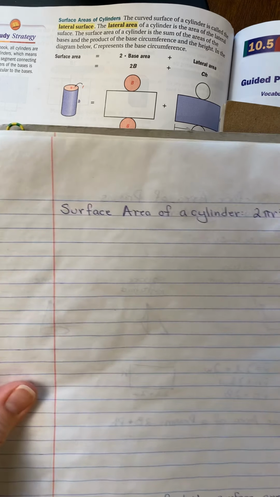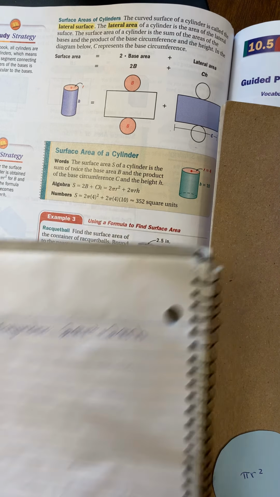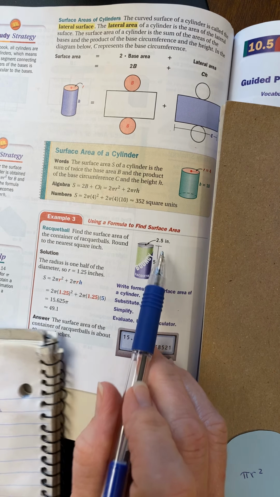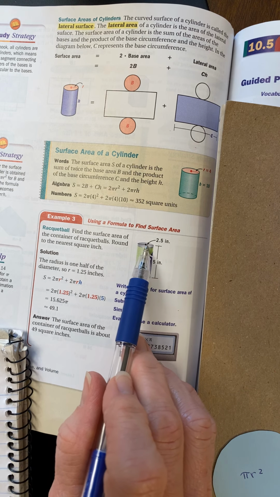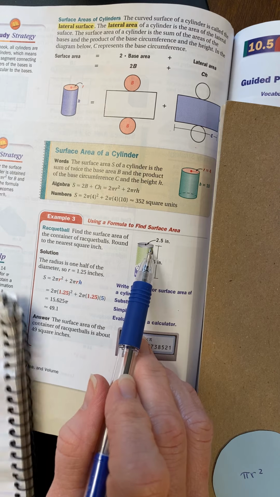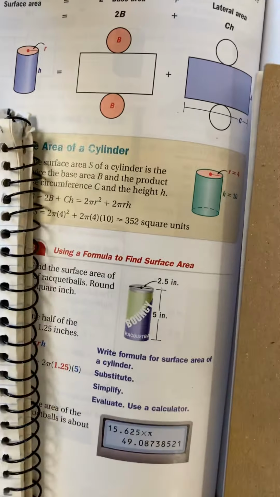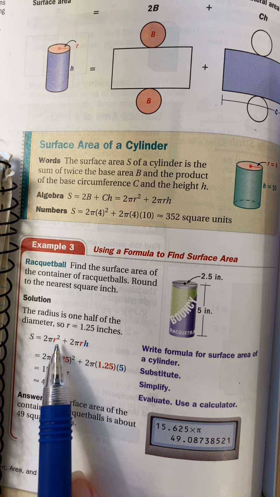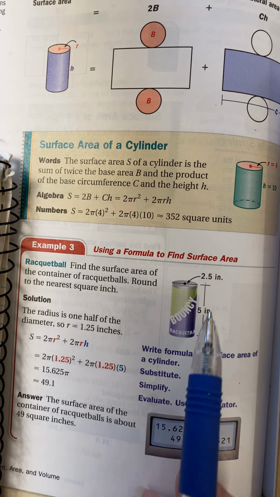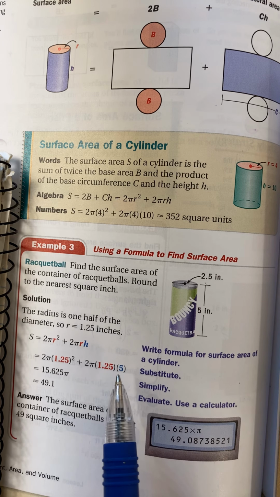So from here, folks, it's just a plug and a chug. 2 pi r squared plus 2 pi r h, the radius. Oh, it looks like they give us the diameter. You have to look close. Do you see how it's all the way across? Well, at least that's a little bit of a challenge. So the diameter is 2.5 inches. Getting a little bit closer, sorry about that. So the radius is going to be 1.25. So we're going to plug in 1.25, half of that, for r, and then the height is 5.